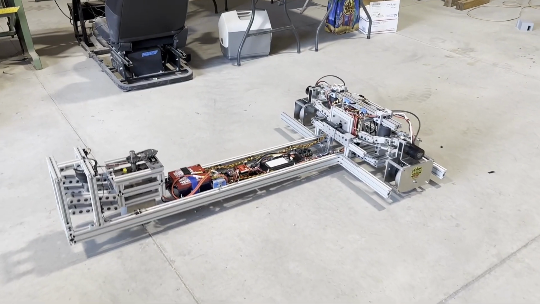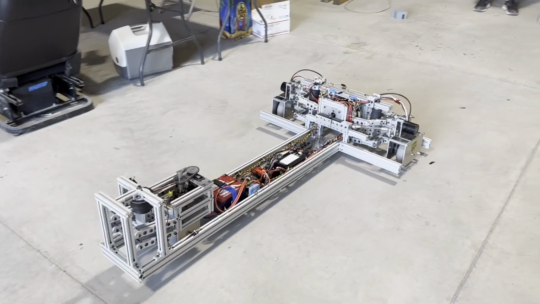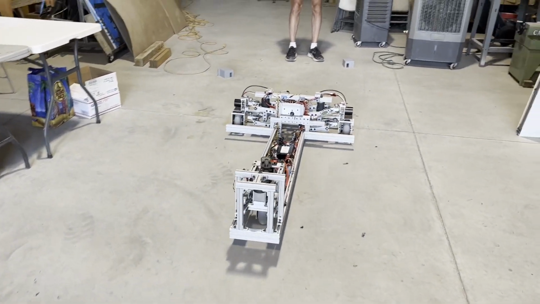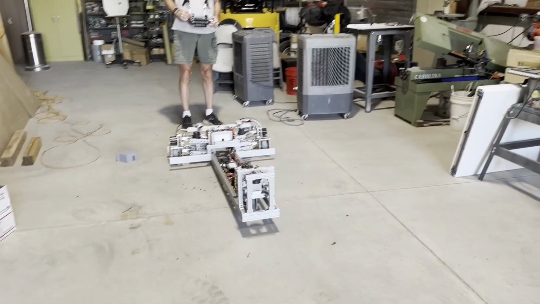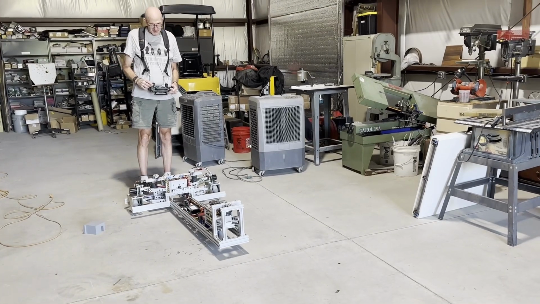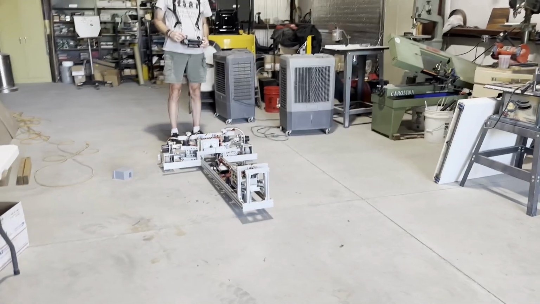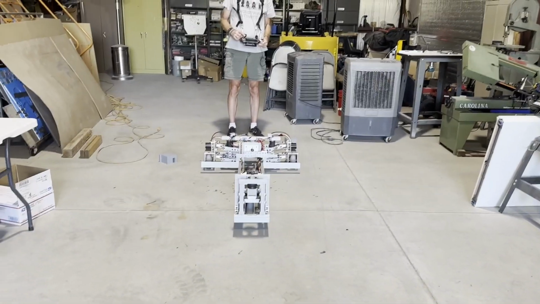I got to change the parameters. It's really coasting a lot, so I'll want to change that. But it doesn't exactly drive straight. But all right. So now let's try a turn.